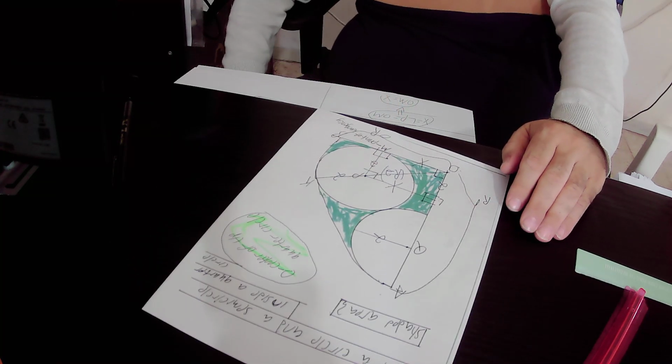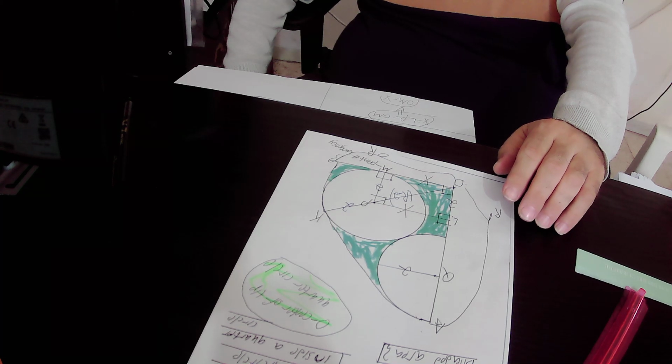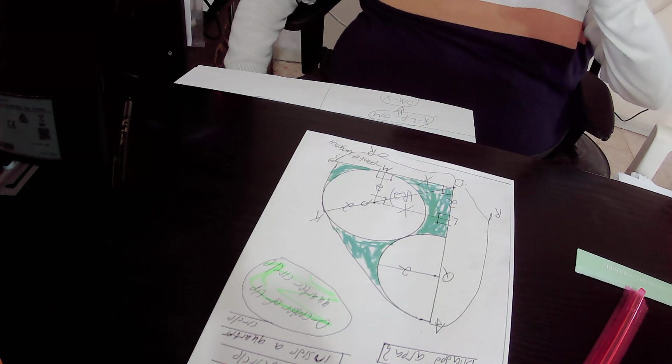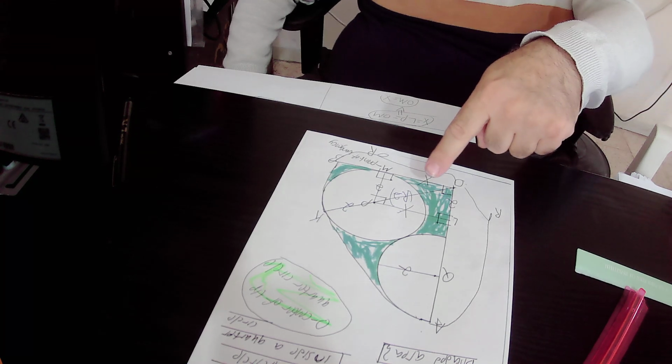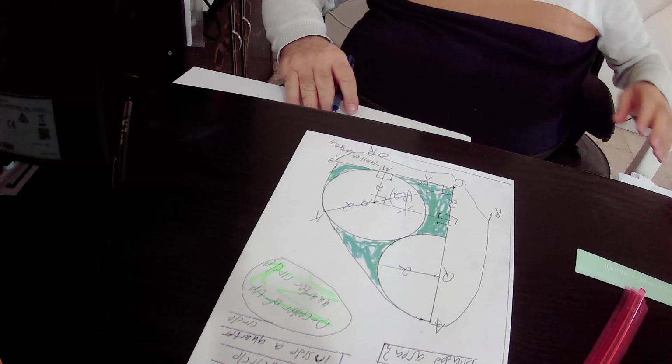Now I will copy the right triangle OPM in a new page, and we implement the Pythagoras theorem on this triangle OPM.